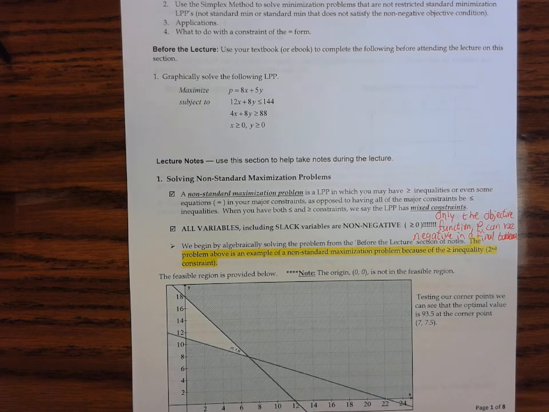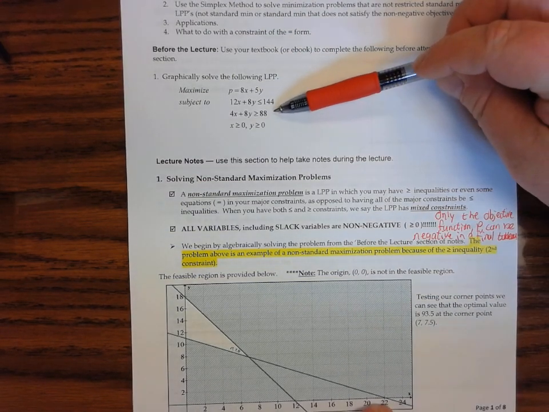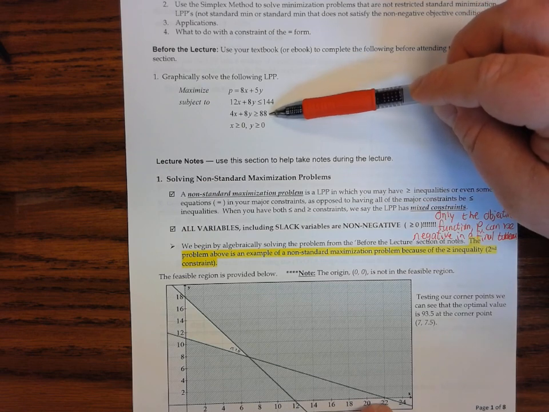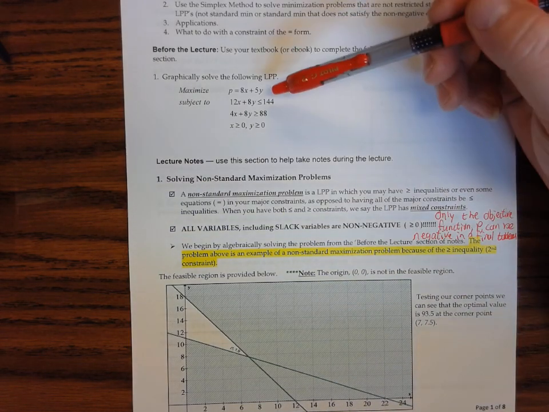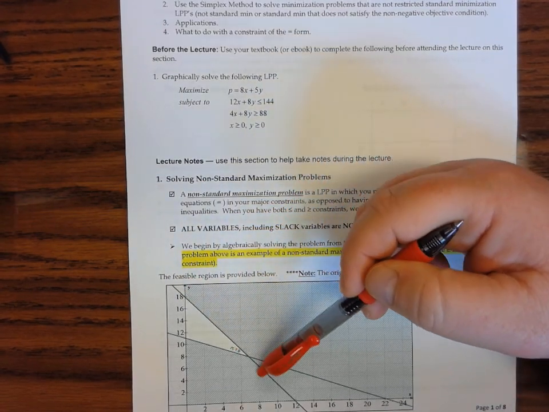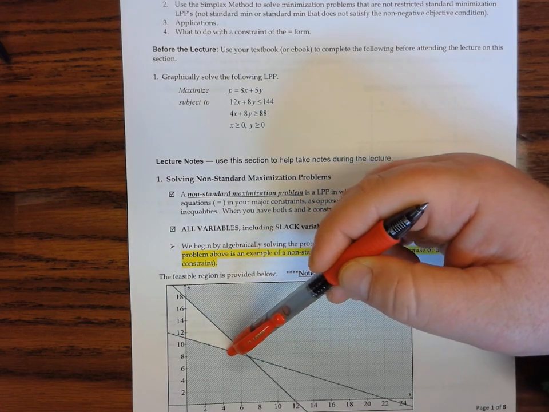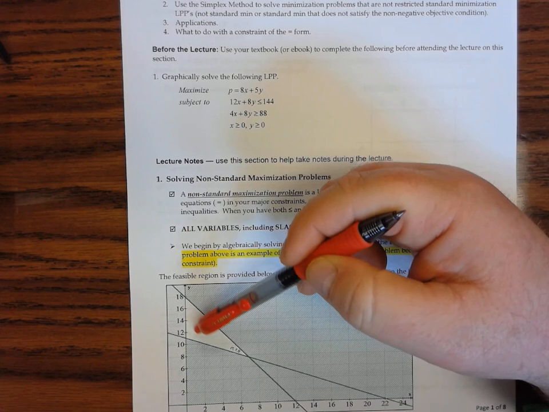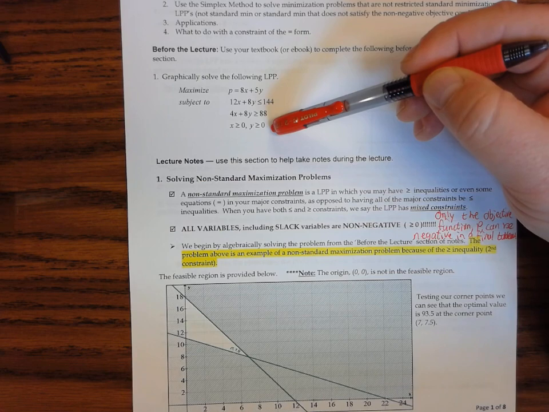All right. So we're going to take a look at this non-standard maximization problem. It is non-standard because of the greater than or equal to 88 here in the second constraint. We're going to solve this graphically since there's two variables, and then we're going to look at the algebraic approach with our simplex method. I have graphed both lines below and found our feasible region. We have the constraint 12x plus 8y less than or equal to 144, and the constraint 4x plus 8y greater than or equal to 88, producing this feasible region. Of course, we do have x and y both greater than or equal to 0.